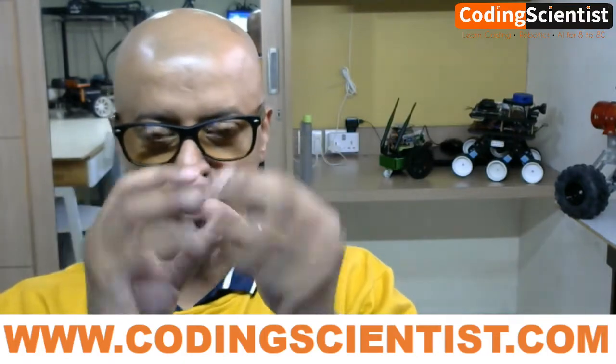I'm sure many of you would have played with a small square cubical dice which has 1, 2 and up to 6, not digits but probably dots, right? You can just roll it on the floor, and there are tons of games. So the same thing we are going to simulate on the screen using a few lines of Python code, and we are going to use the random module again.